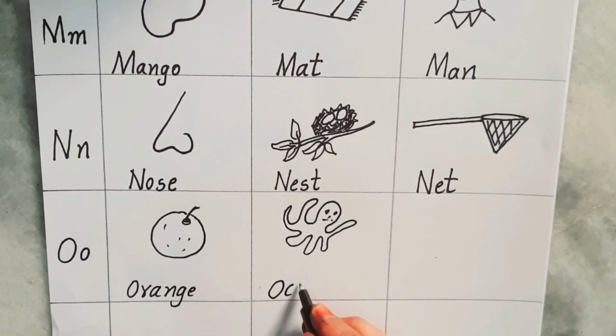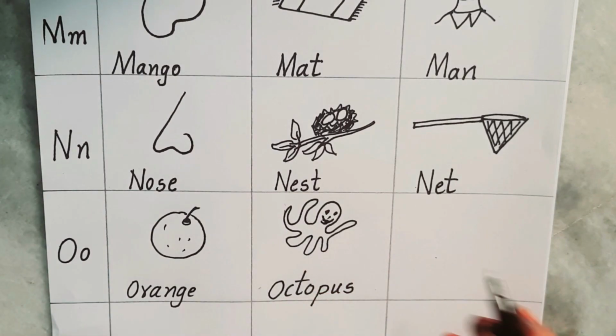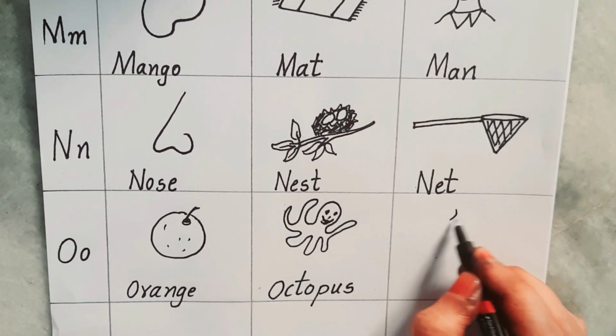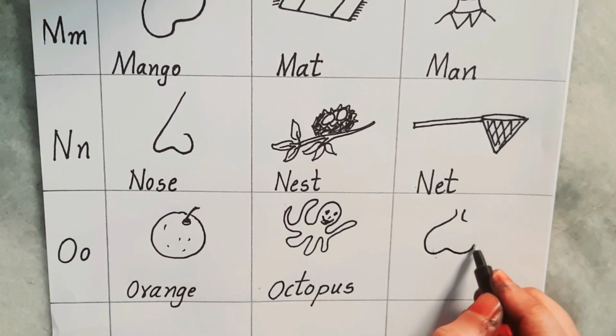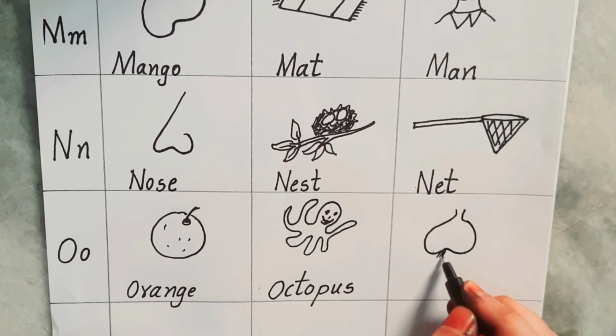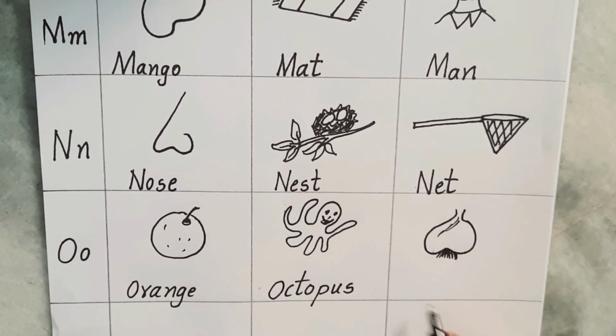octopus. O-C-T-O-P-U-S, octopus. And the next picture, can you guess the picture? It's an onion. O-N-I-O-N, onion.